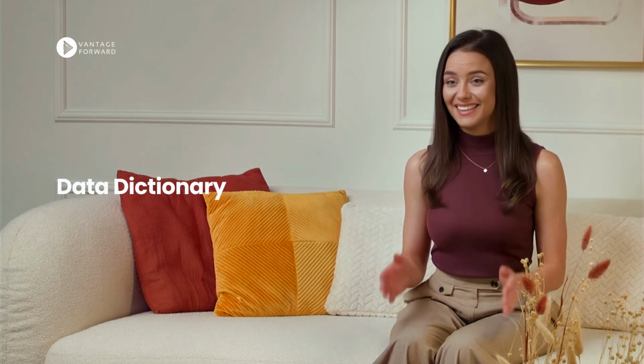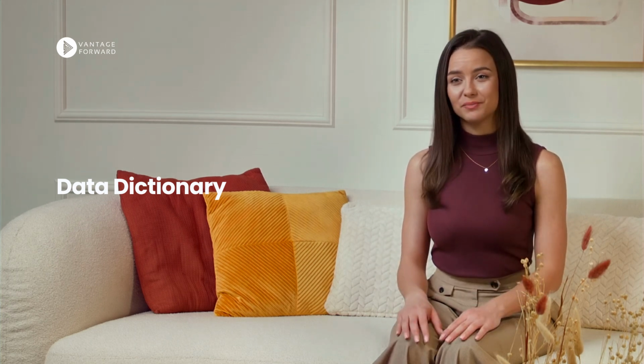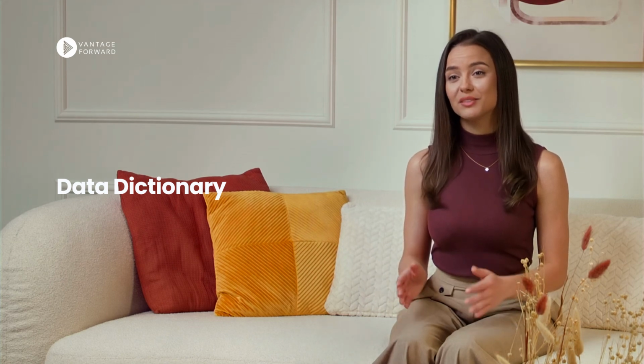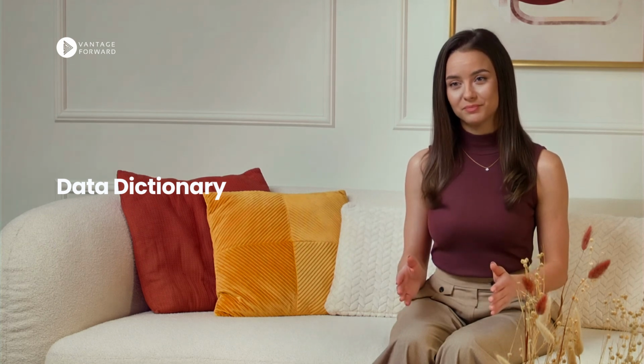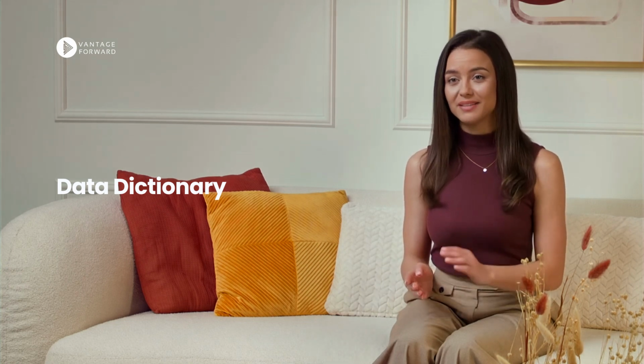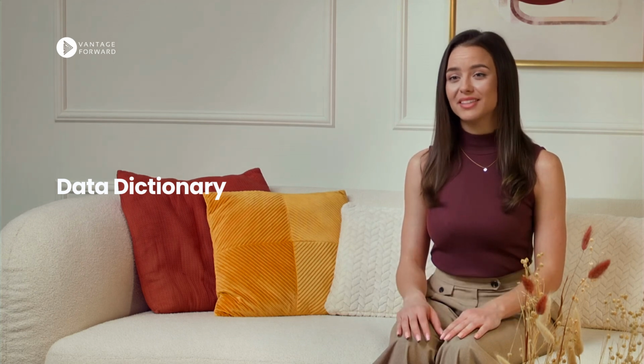Ever struggle to get everyone on the same page when talking about data? One team calls it customer ID, another calls it custom, and suddenly everyone's confused. That's where a data dictionary comes to the rescue, turning messy terms into a single source of truth. Today, we're exploring Data Dictionary. This technique standardizes data definitions, formats, and rules, so everyone speaks the same data language. Let's look into this.